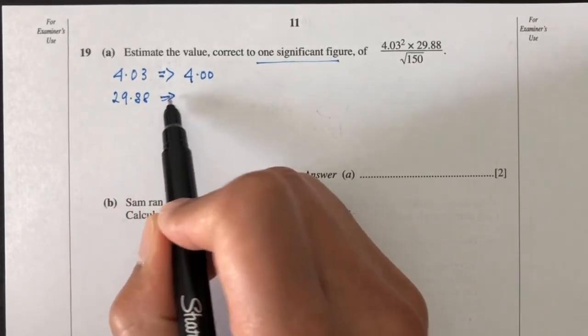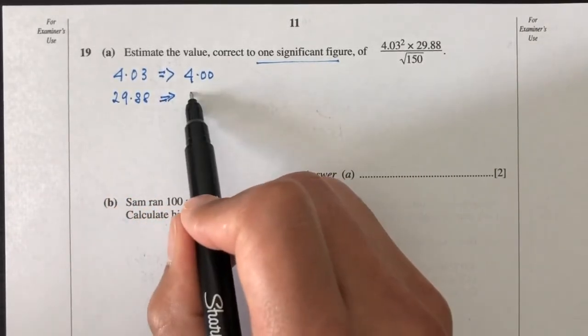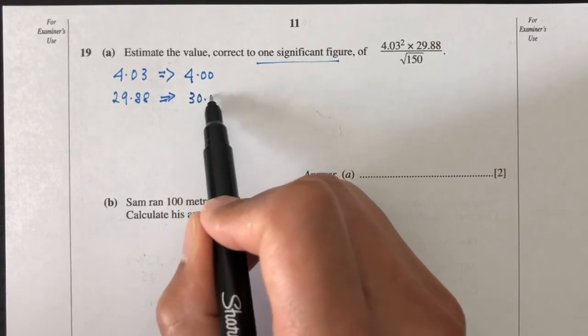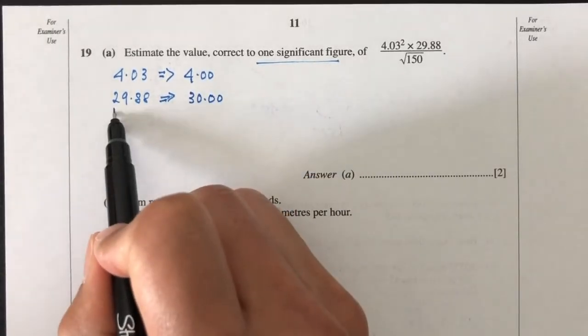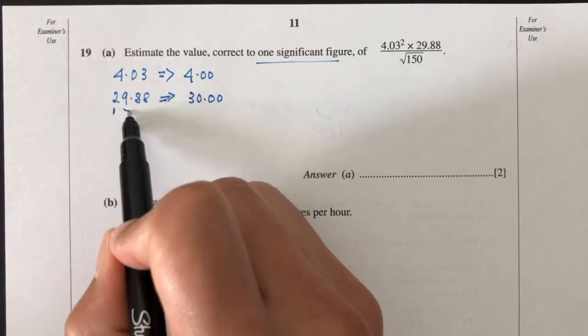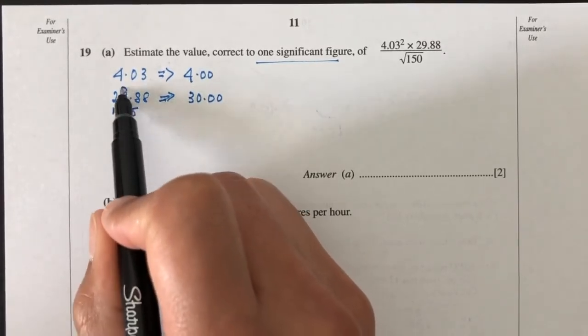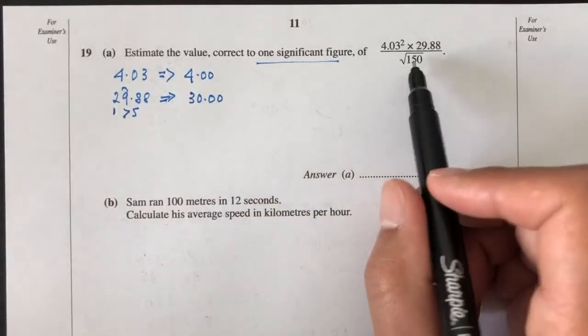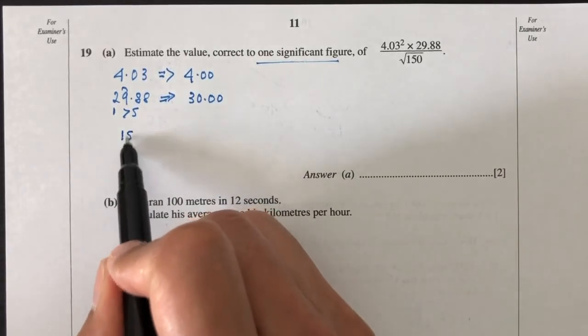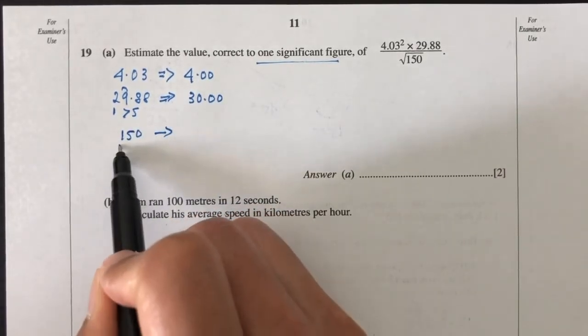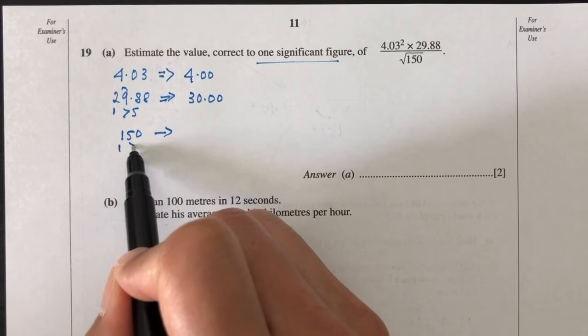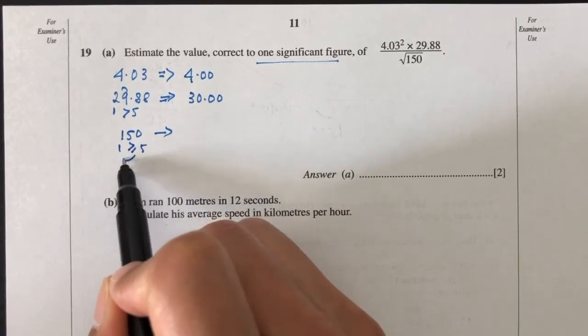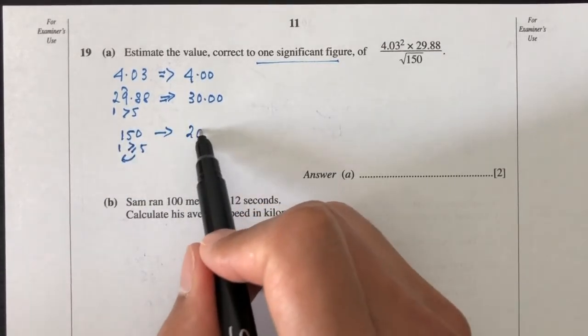This one will be 2988 to 1 SF. That will be 3000. I hope you know how to do this. We first leave this alone, and if the next digit is 5 or more, we have to add 1 to the first one. That's why we get this one. This one we take the inside, 150. So this one is 1. And this one is more than or equal to 5, yes, so we have to add 1 to the top. That will be 200.